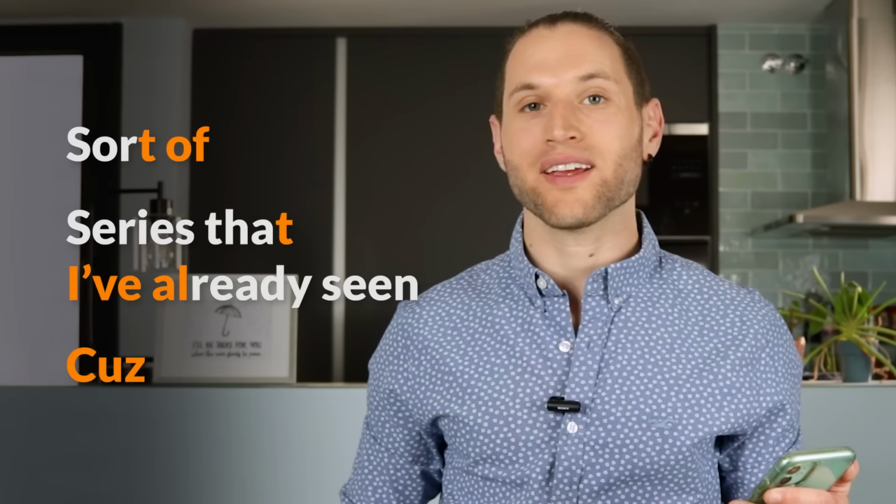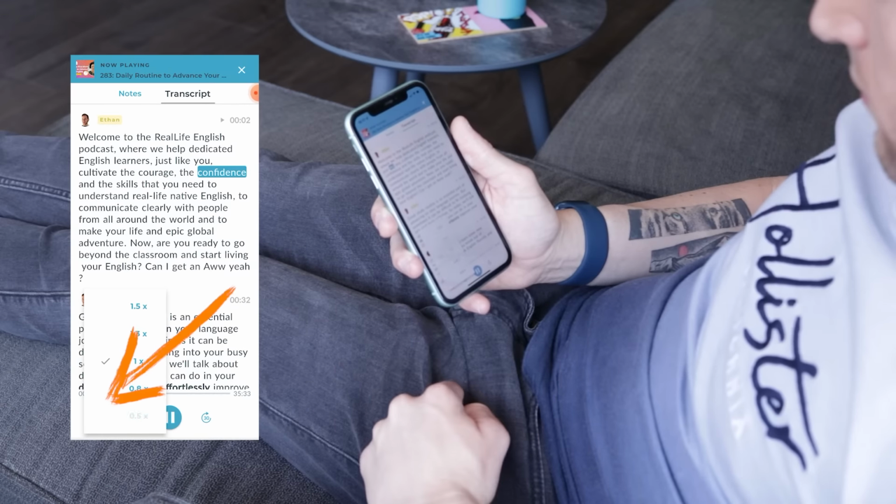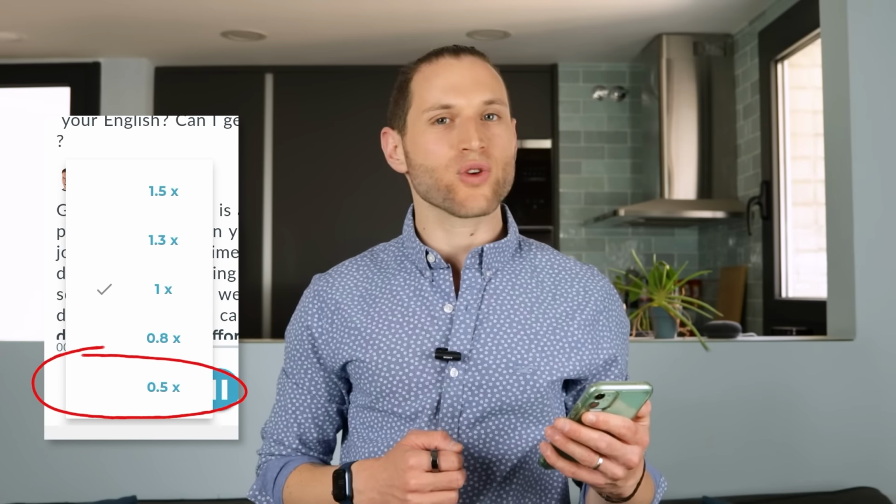In this example, we can hear 3 connected speech patterns. And the cool thing about the app is that you can reduce the speed by tapping right here. So for example, if your listening isn't so confident, then you can go as low as 0.5 speed. But let's try it out at 0.8 speed.